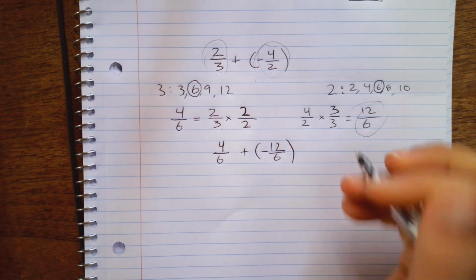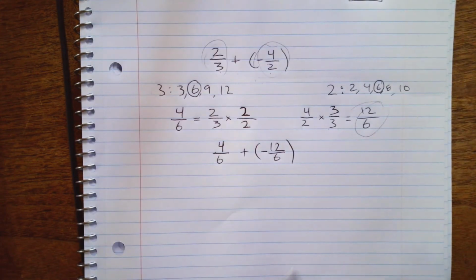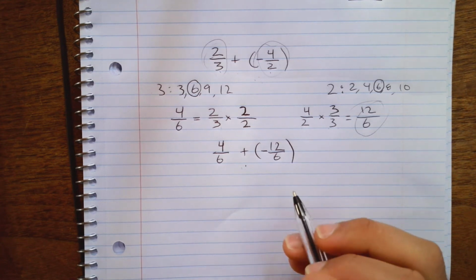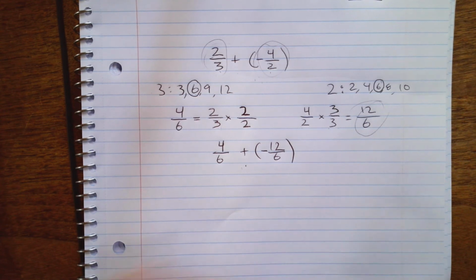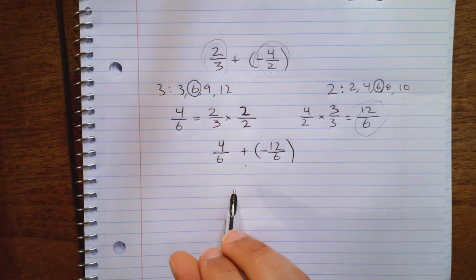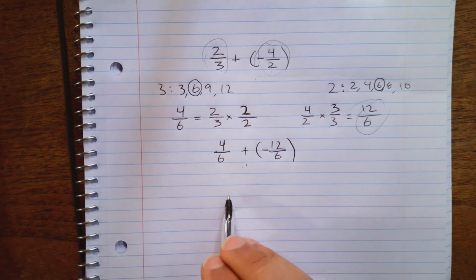Exactly. Good. So, now I can follow my steps that we know, that you have written down. So how can I add these two numbers together? And what am I subtracting? (4/6) over negative 12/6.